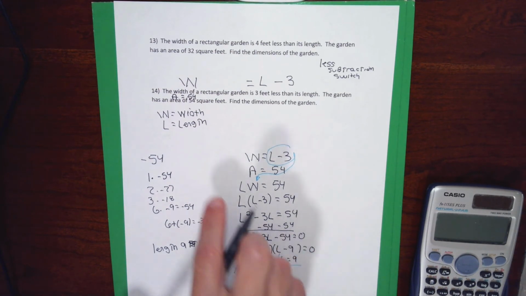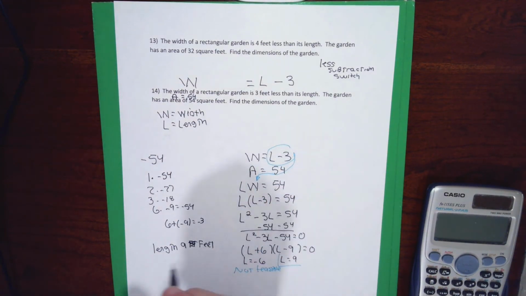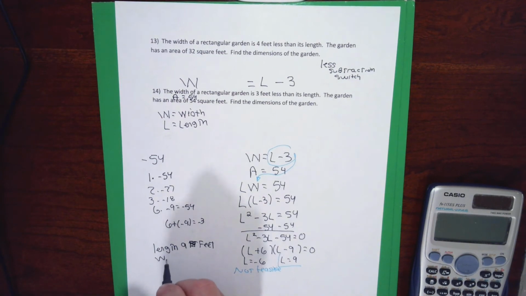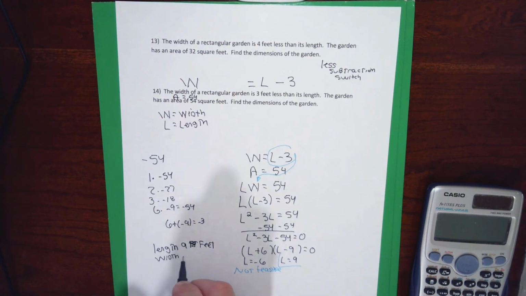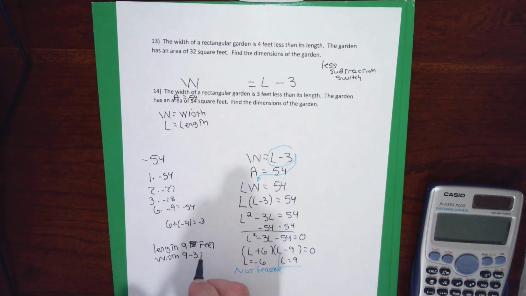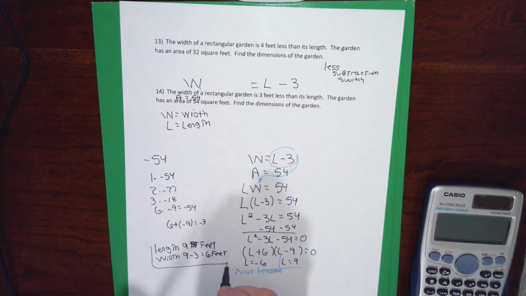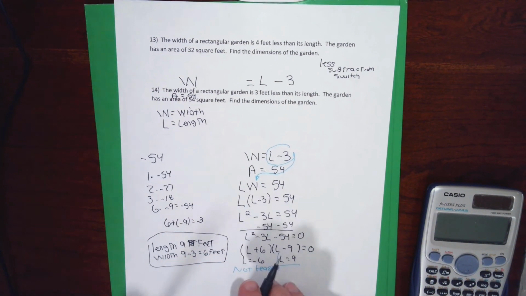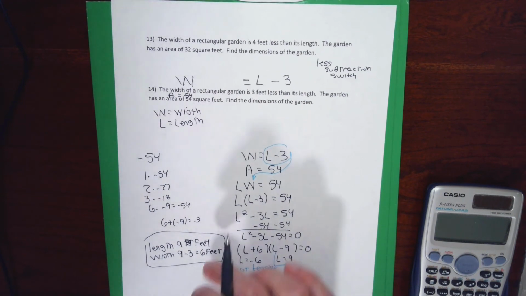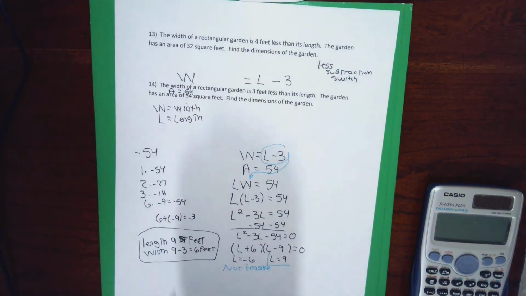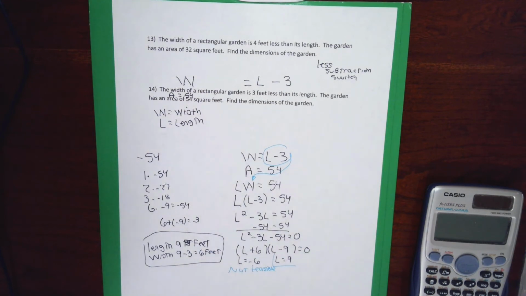And then the width is length minus 3. So the width is the length 9 minus 3, or 6 feet. And that makes sense, because if I multiply the 9 and the 6, I get an area of 54, and the width is 3 less than the length. So that feels good.